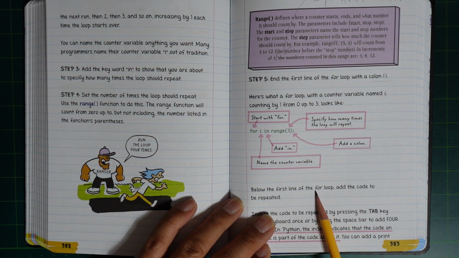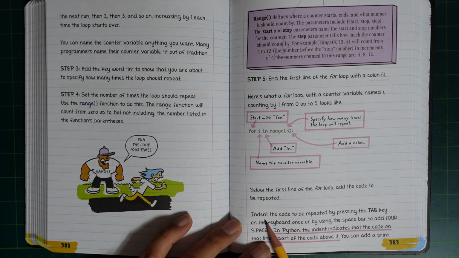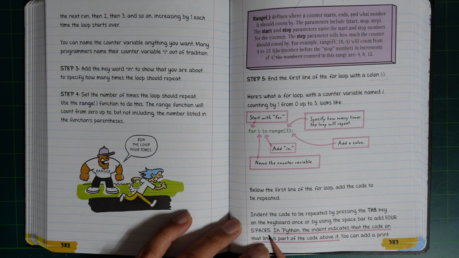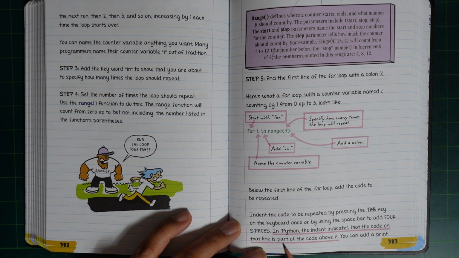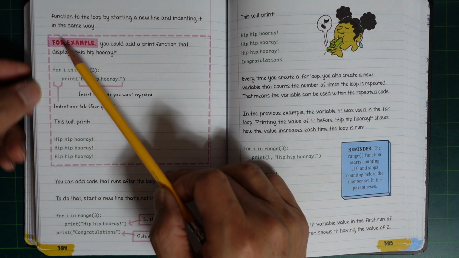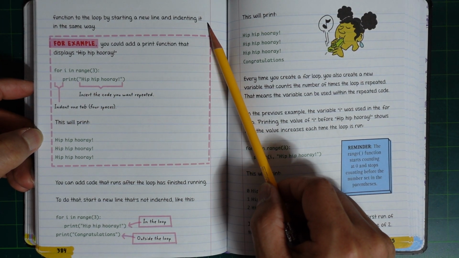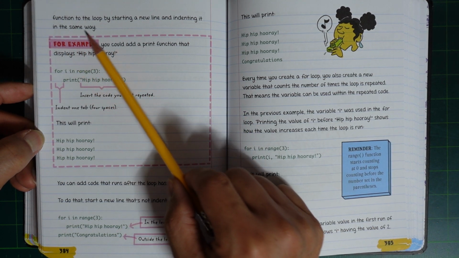Below the first line of the for loop, add the code to be repeated. Indent the code to be repeated by pressing the tab key on the keyboard once or by using the spacebar to add 4 spaces. In Python, the indent indicates that the code on that line is part of the code above it. You can add a print function to the loop by starting a new line and indenting in the same way.